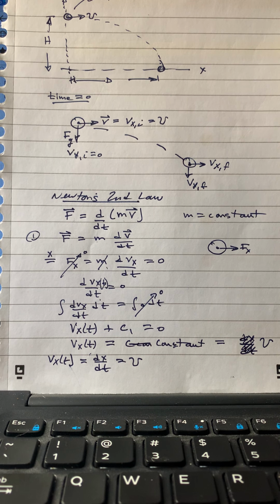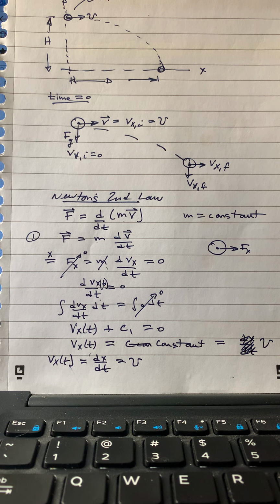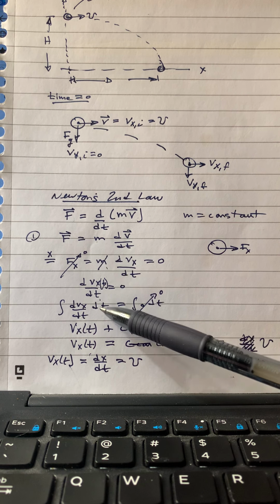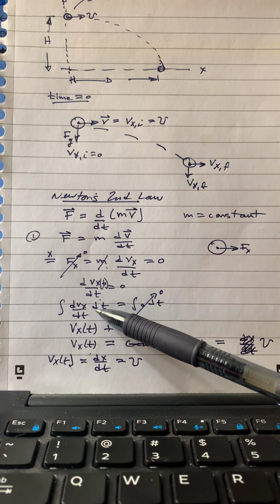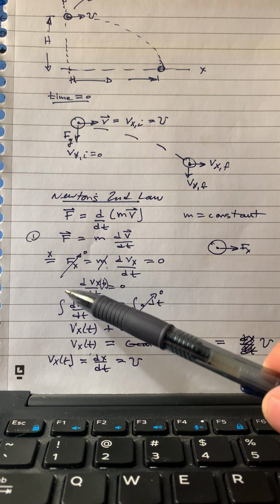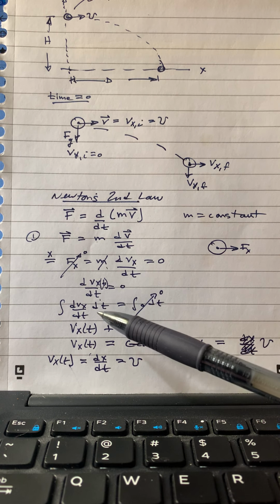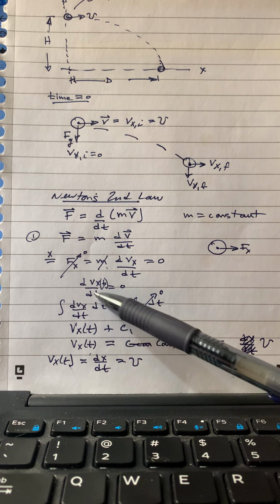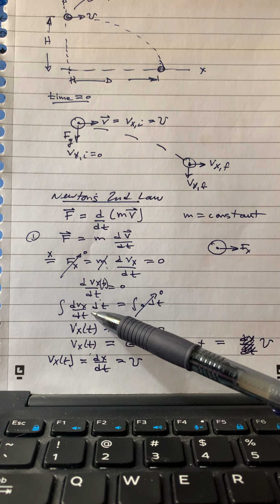Now my math isn't going to be totally consistent through here, but we'll keep going. So we have a derivative. Now we're going to integrate with respect to time. An integral is like the area under a curve, if you will.